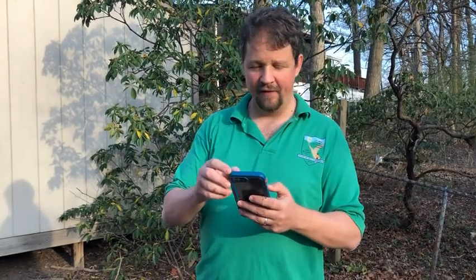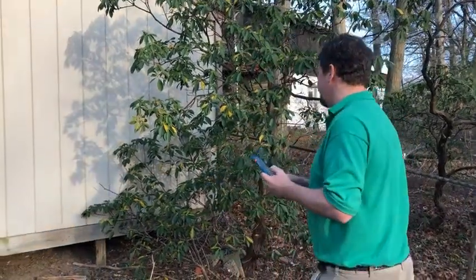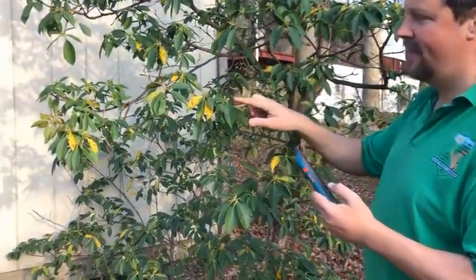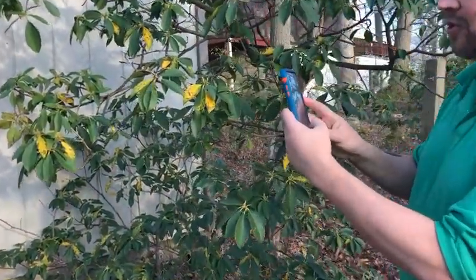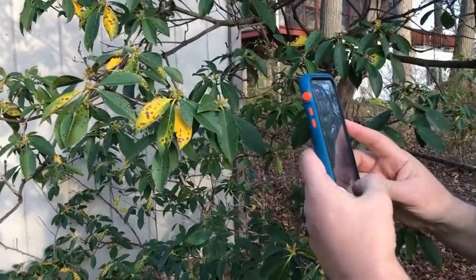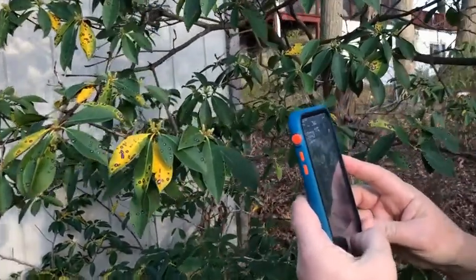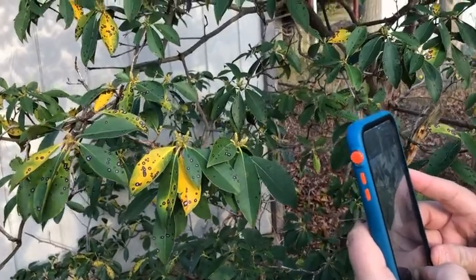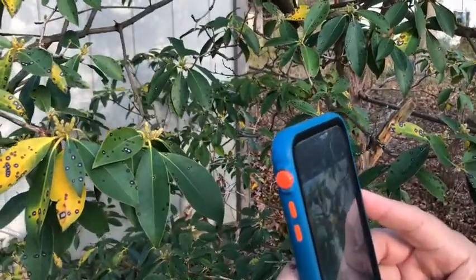Check this out. First thing, I just choose my camera app on my phone, and I'm going to go up to this tree, and I want to see the little buds right there, and the leaves. I want to take a picture relatively close that gets the bud and the leaves. And I'm just going to take the picture now. I'll come back later and do the iNaturalist thing.